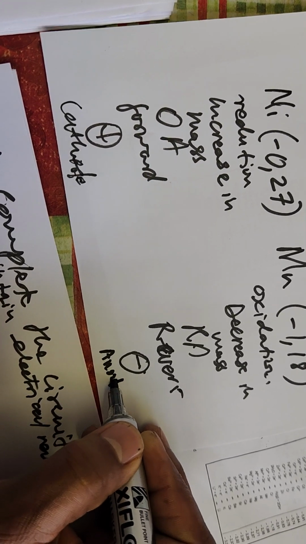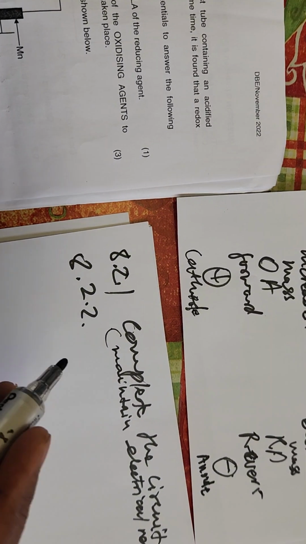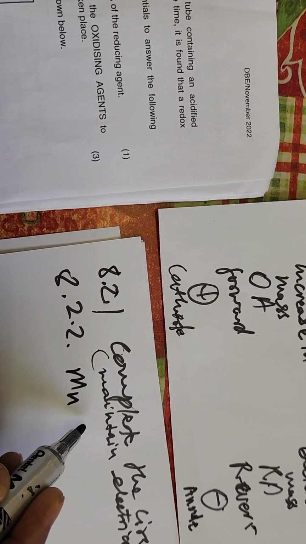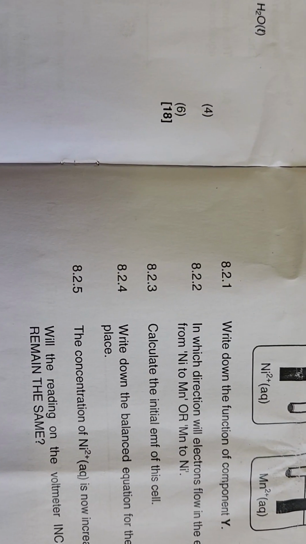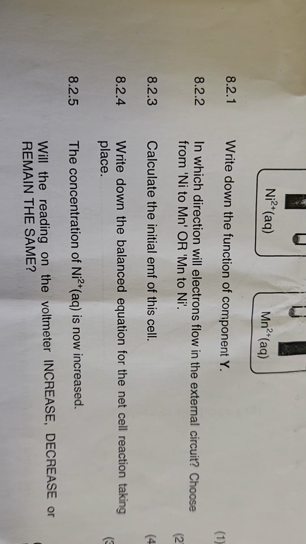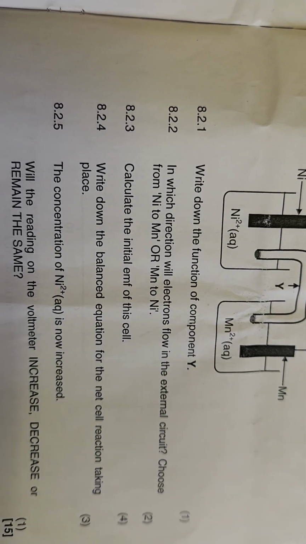Therefore, electrons will move from Mn to nickel, because they gave us the option to choose between Ni to Mn or Mn to Ni. The second option is the correct one, from anode to cathode.